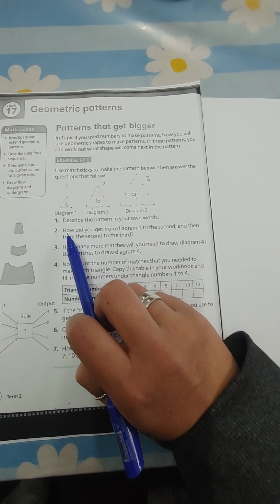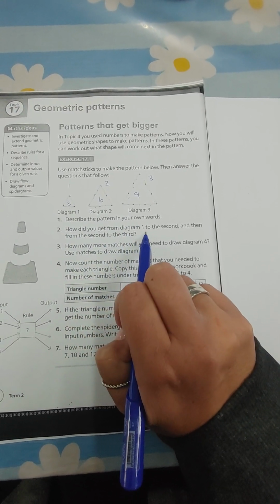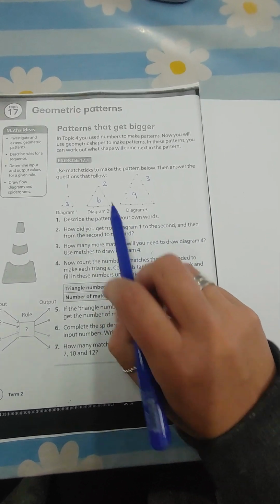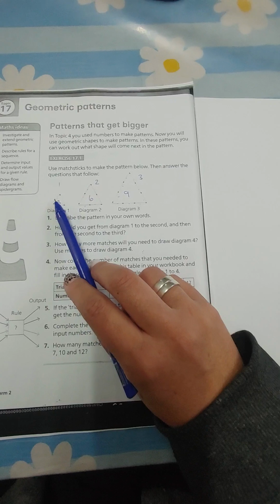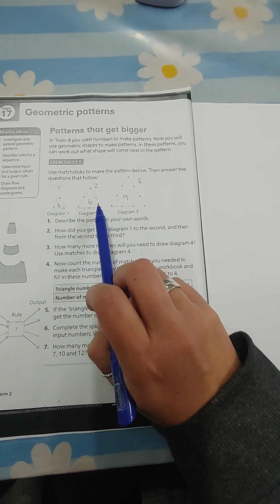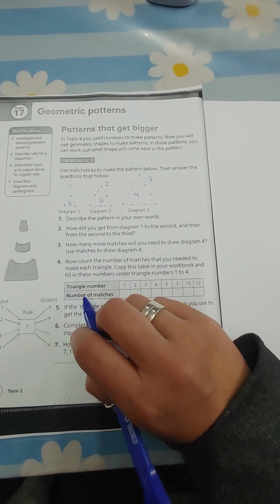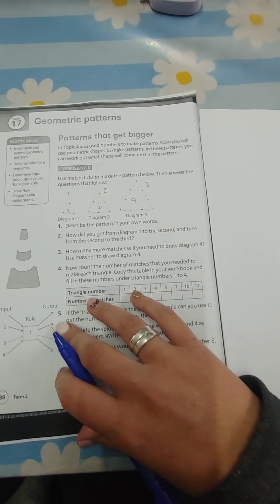So here at number 2 they say how did you get from diagram 1 to the second and then from the second to the third. So from diagram 1 they added 1, 2, 3 matchsticks to get to diagram 2. So you can just say they add 3 matchsticks.